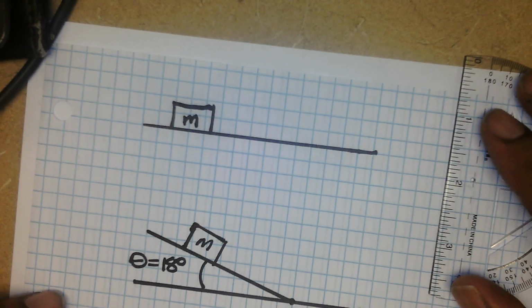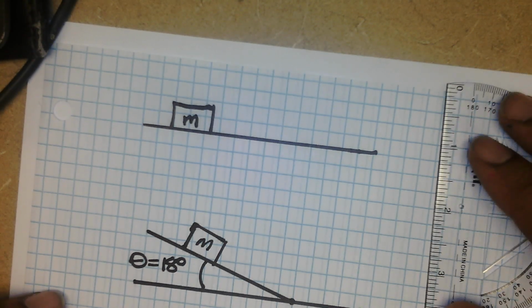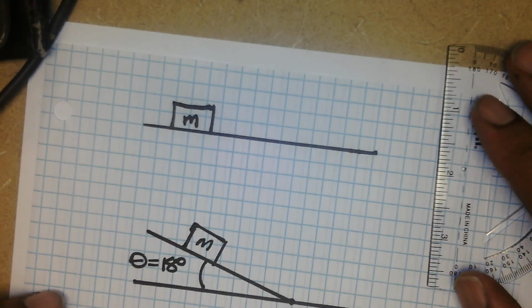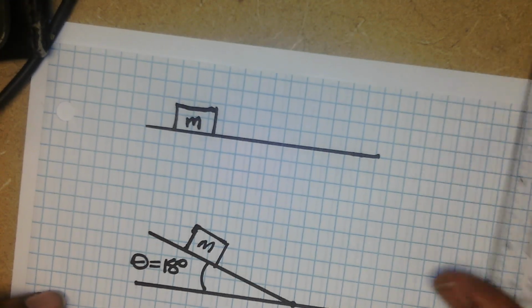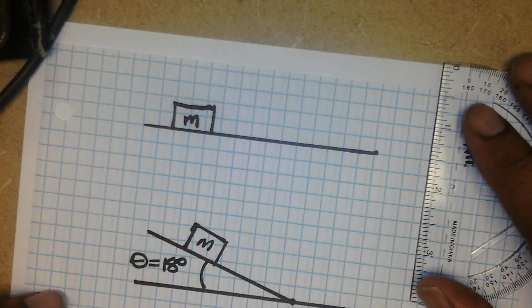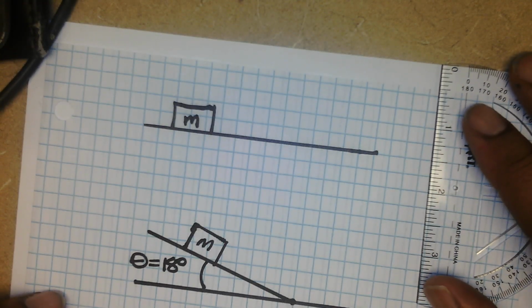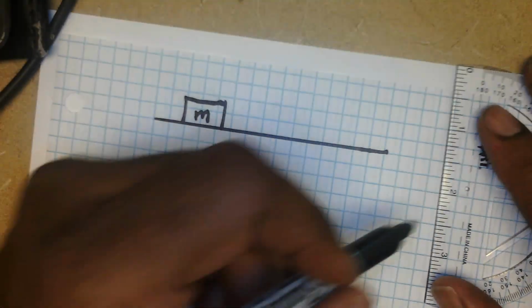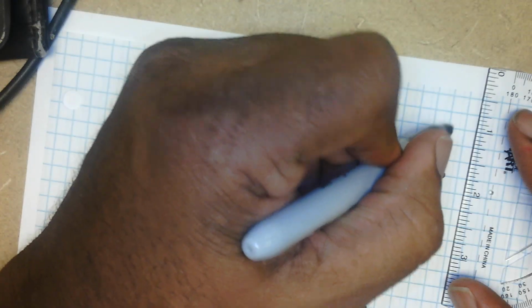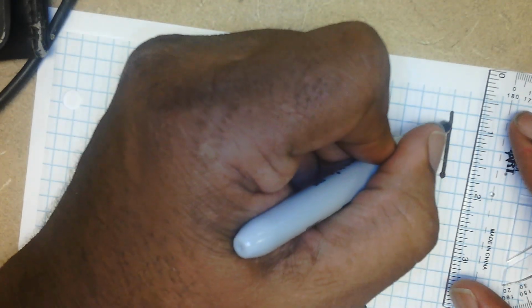Started measuring for coefficient of static friction. Let's see here. We went ahead and placed it on a flat surface. So when I draw the free body diagram of the object on a flat surface, I'll say, okay, start right here, and let's go up 4.